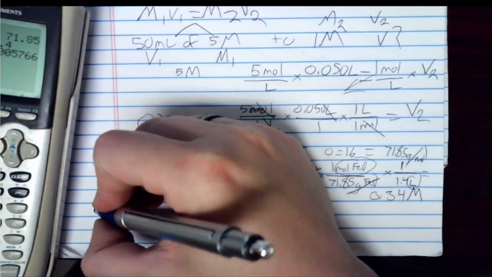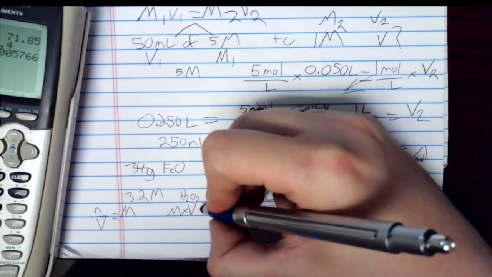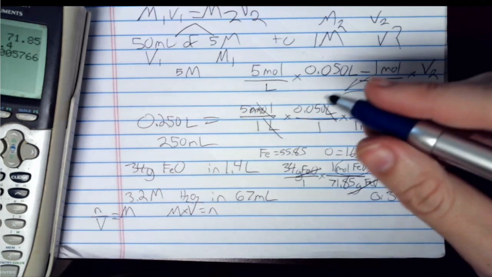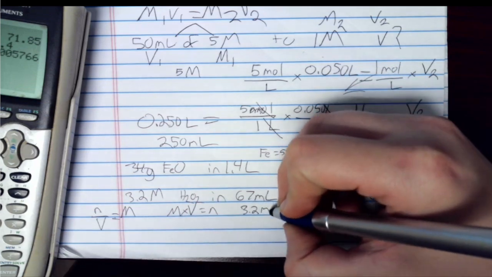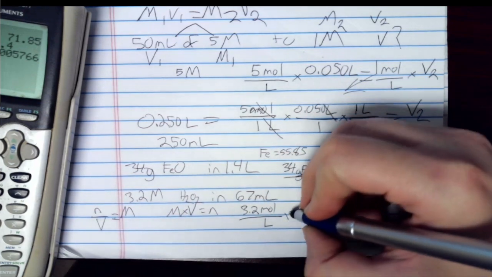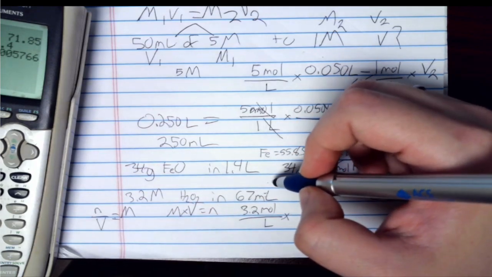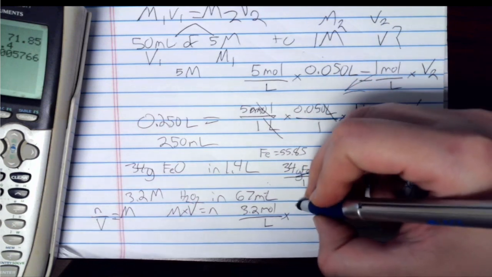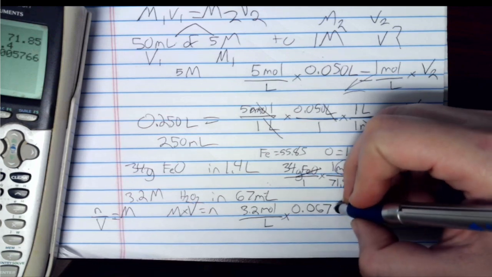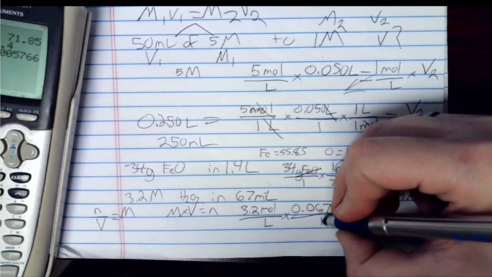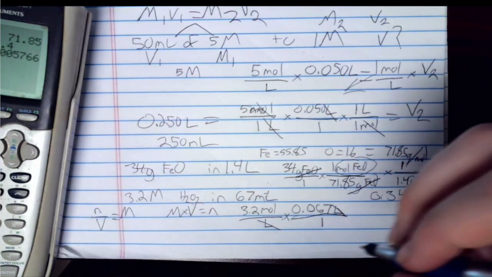This one we're working backwards. It's no longer n over V equals M. Now we're saying M times V equals n. So 3.2 moles per liter. Now we do need to make sure this is in liters, or else we are not going to get moles, we are going to get millimoles. So how many liters is this? Well, when we divide by 1,000, this is 0.067 liters. When I do that, liters cancel out and I'm left with moles.